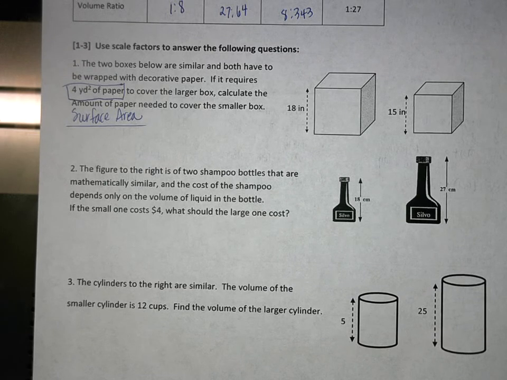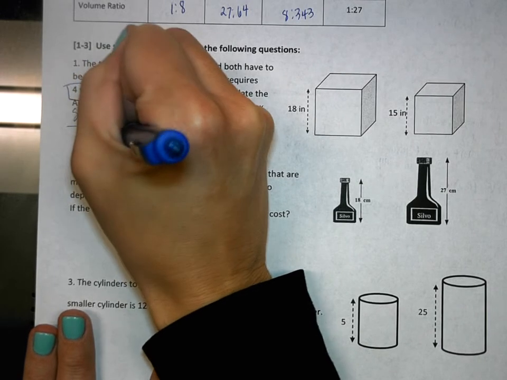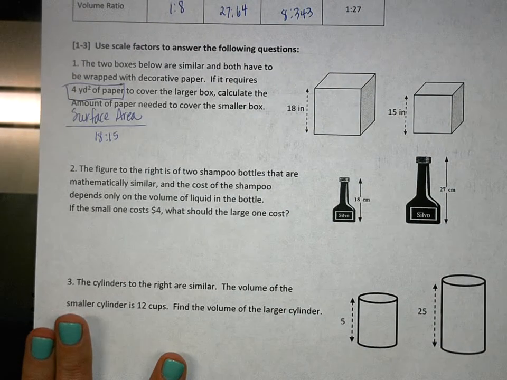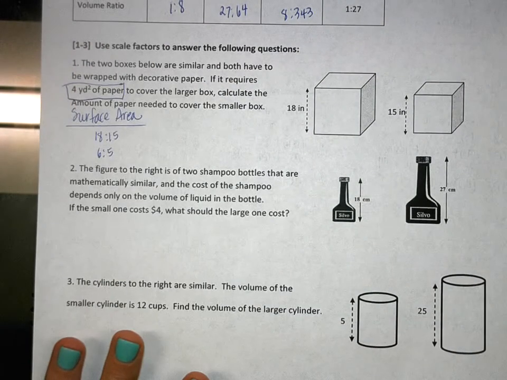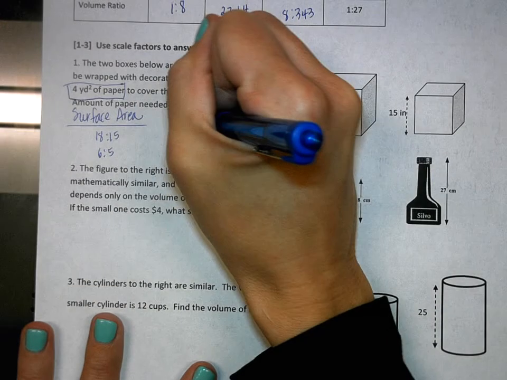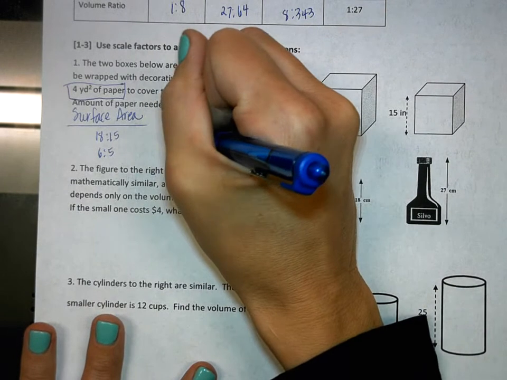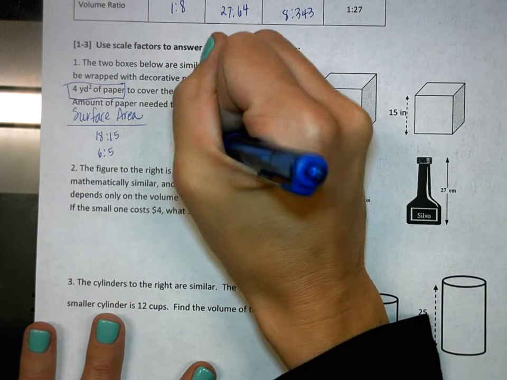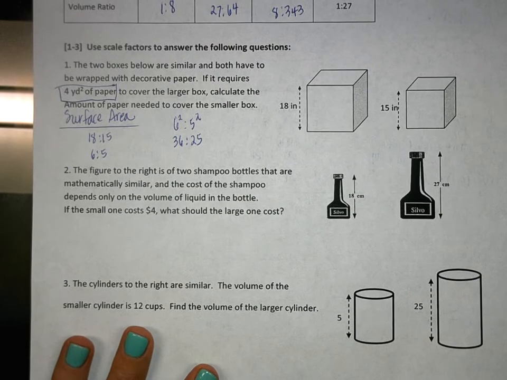Okay? So we take our heights. Do you guys agree? And so if we're going the big one to the small, so for my ratio, it's going to be 18 to 15, and what does that reduce to? 6 to 5, because we can divide by 3. Now for this problem, because we're going to be dealing with surface area, that means I'm going to have to square the 6 and square the 5. So that means my ratio is really going to end up being 36 to 25 when I'm dealing with surface area. Is that okay? Because we're going to end up setting a proportion.